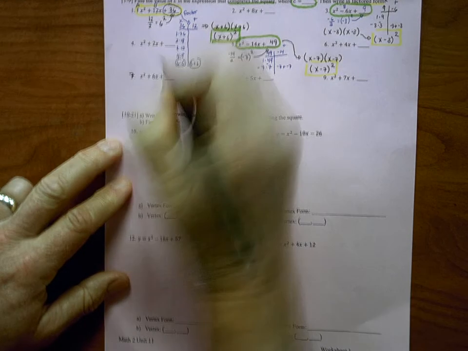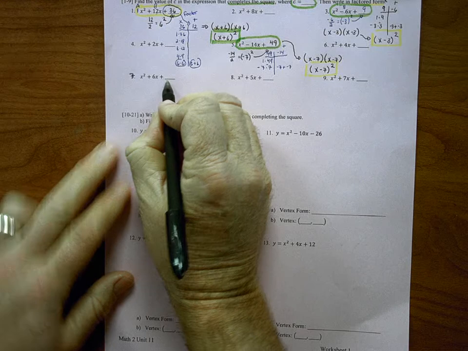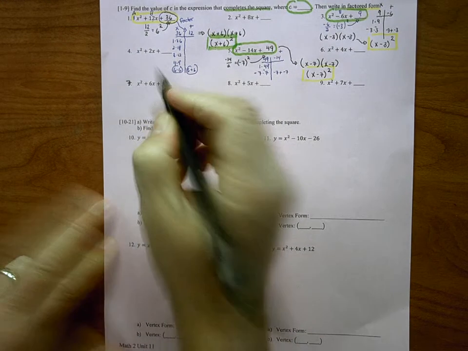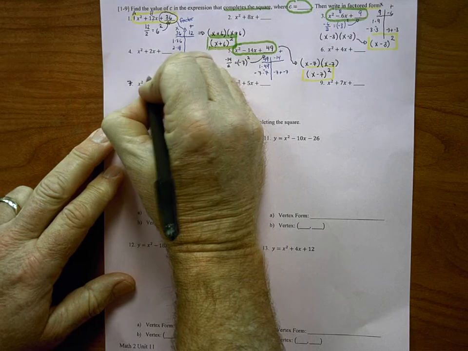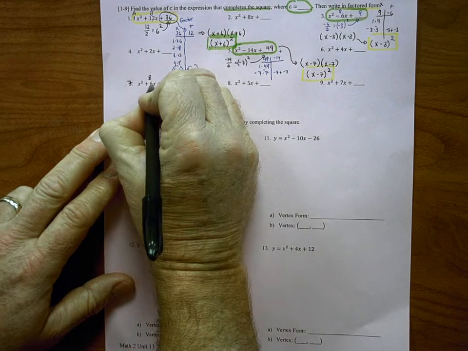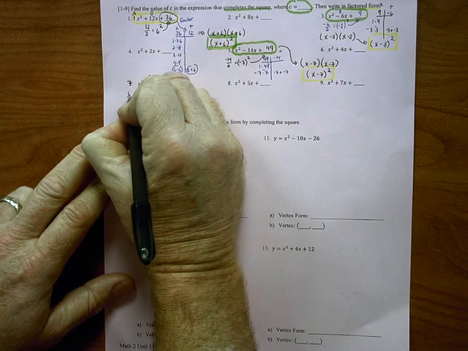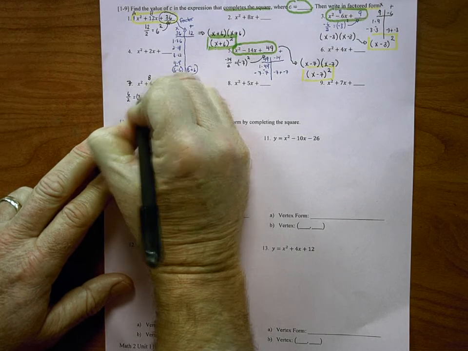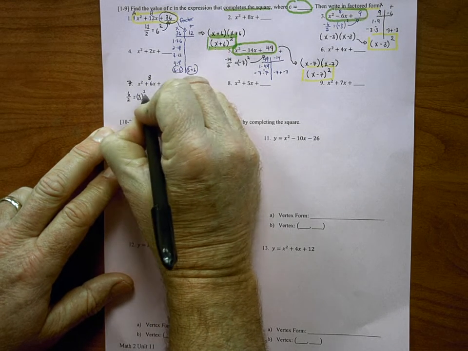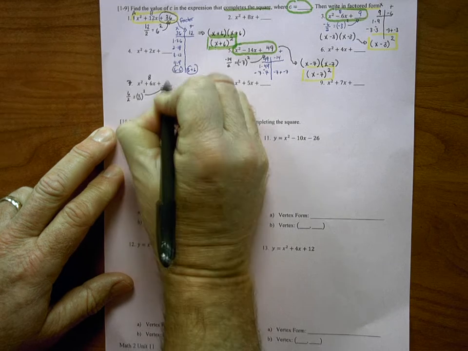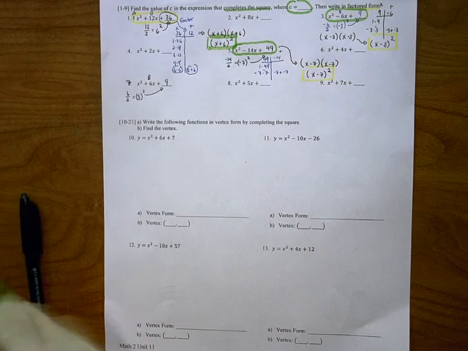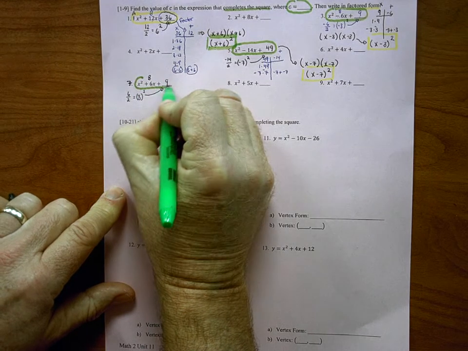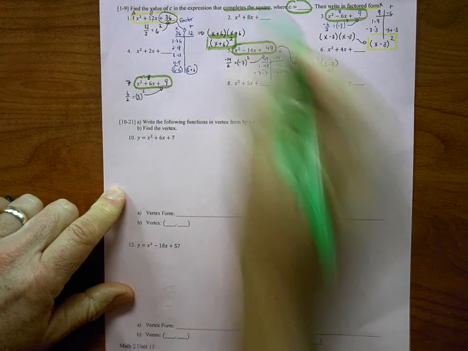All right, so we have x squared plus 6x plus, and now we're going to complete the square to fill in my c value. So what's the process? Take the b value, which is 6, okay, divide it by 2, get a result, that's 3, take that result and raise it to the second power. That goes right there for your c value, so your c value would be 9. What's this process called? This process is called completing the square.